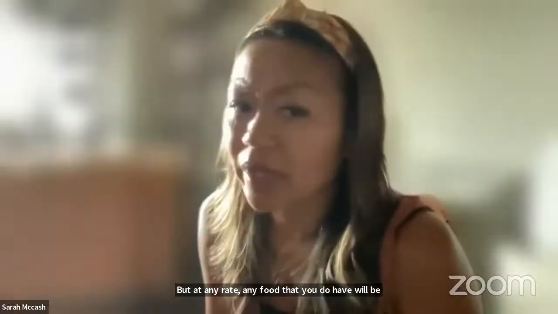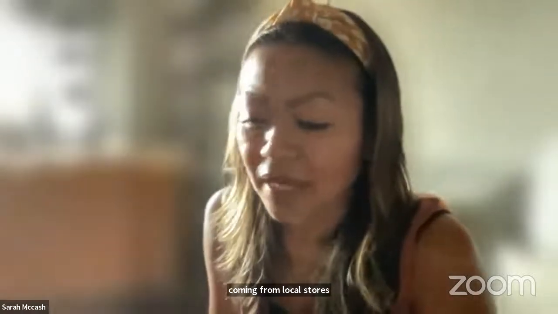But at any rate, any food that you do have will be coming from local stores, is what you're saying. Right, Orwashers donated to bakeries. So yes, that's great. A lot of our baked goods come from Orwashers.